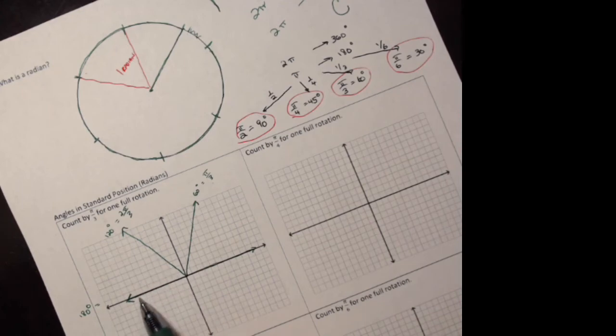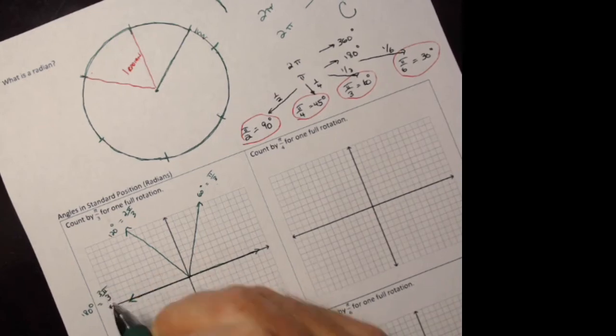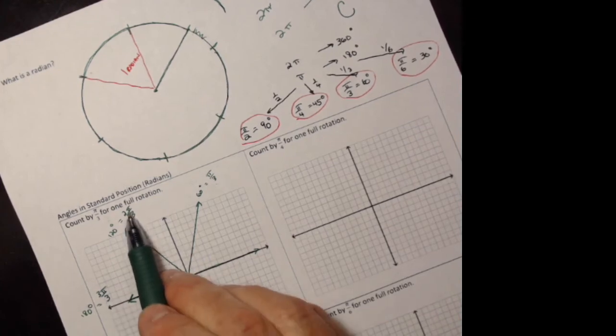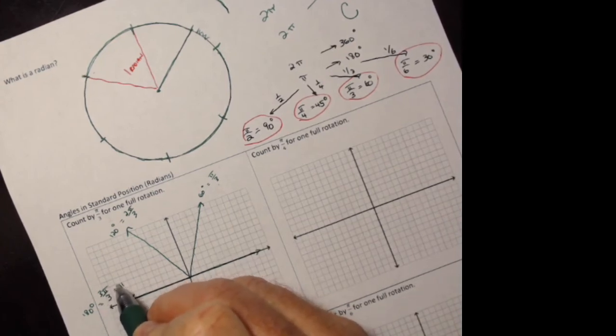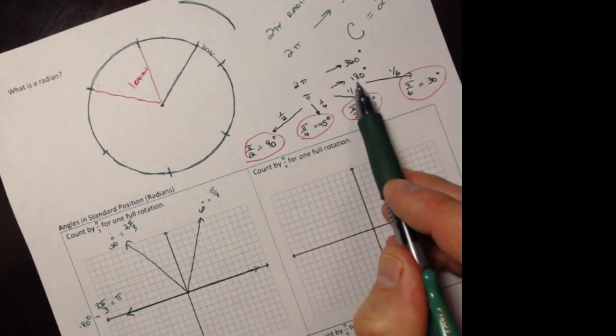And over here is 3 pi over 3. And you might be saying, well, why did you say it that way? I wanted you to see that you could count through the radians. 1 pi over 3, 2 pi over 3, 3 pi over 3. And you might have said, well, we can just reduce that and call that pi radians. And isn't that true? Isn't 180 degrees pi radians right here?